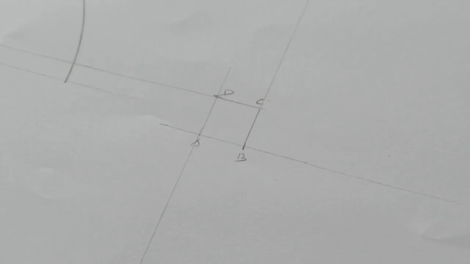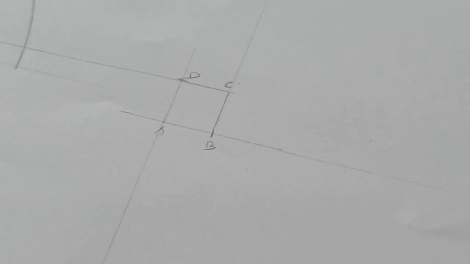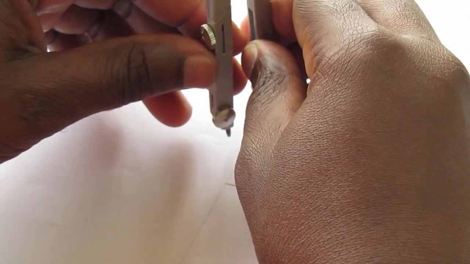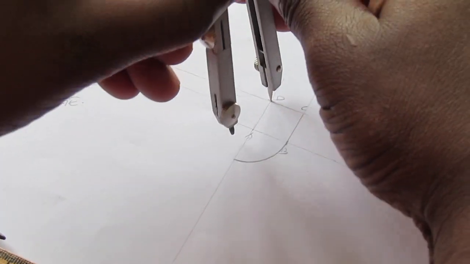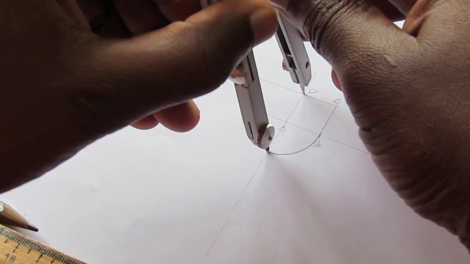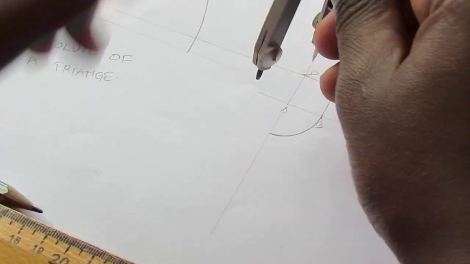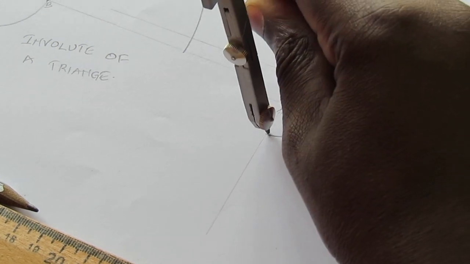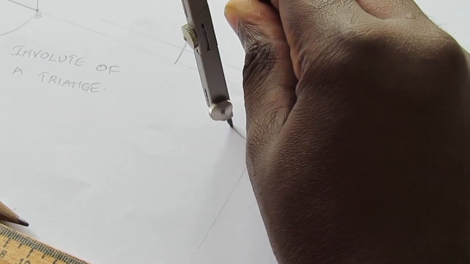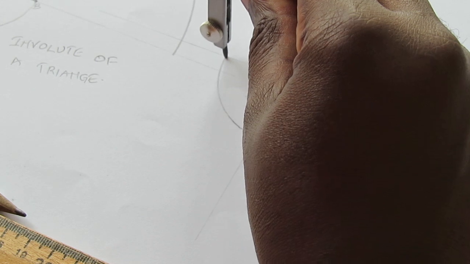So now, let us start unwounding this. We start from point A. Standing at point A, you open your compass to point B and draw an arc like that. Good. Then next, you stand at point D, open your compass to where this arc reached. Then you stand there at D and make the arc like that. Good.